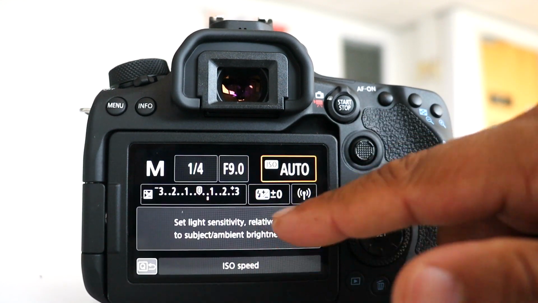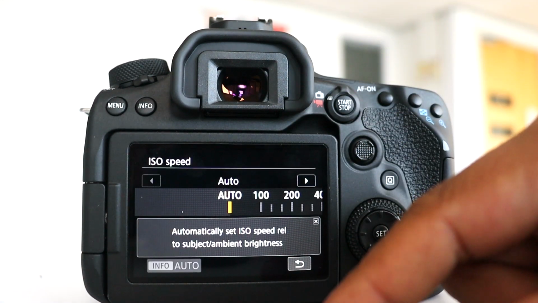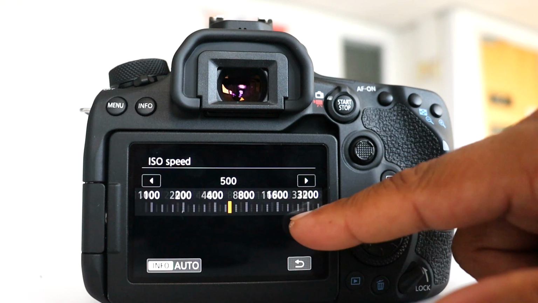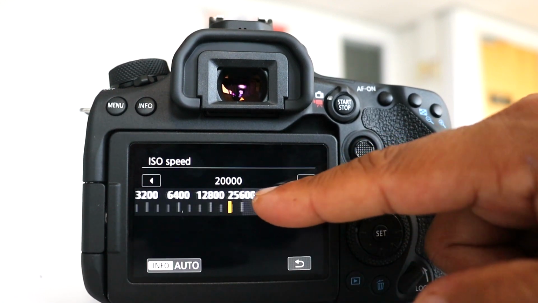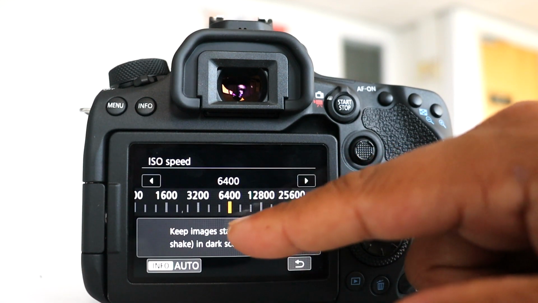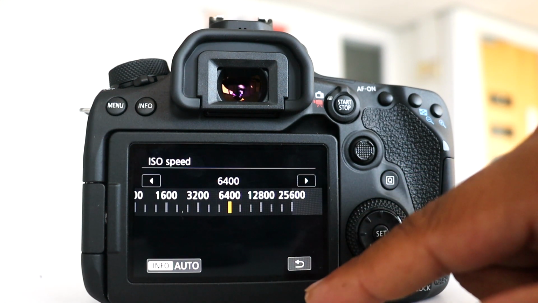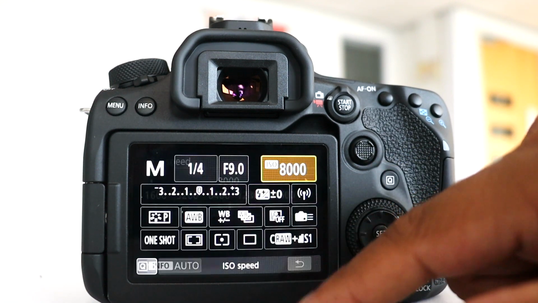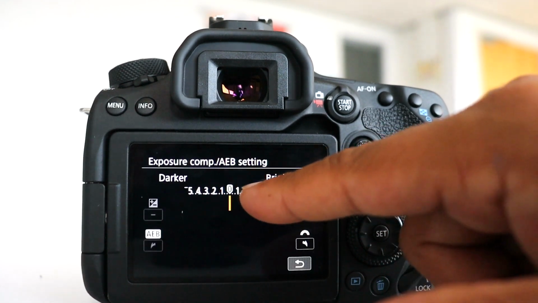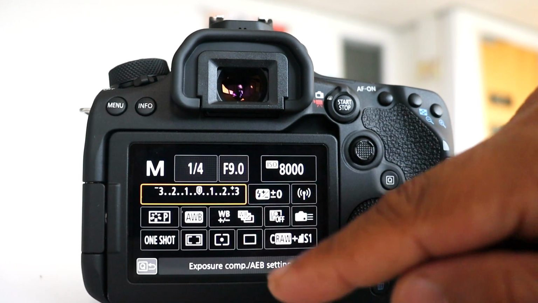Then you've got your ISO, which is the sensitivity to light, and all you do is click on that, and you've got auto. I tend to leave it in auto, but you can change it to whatever you want it to be. Between 100 and 1,000 is maybe for outdoors, and then the higher you go. This one goes right up to 256,000 ISO. The higher the number, the grainier your image might get. But because it's so high, in a low-lit indoor environment that might be quite beneficial. Then you've got exposure compensation, so you can add more exposure to your image if you want to. I don't tend to use that very much, but it is there.